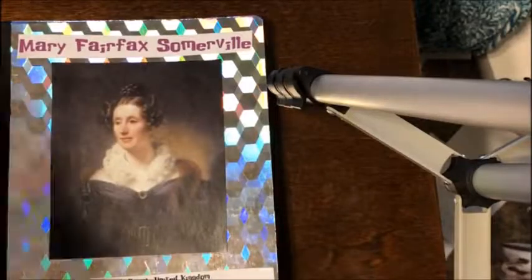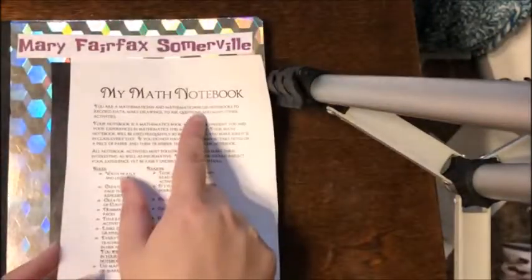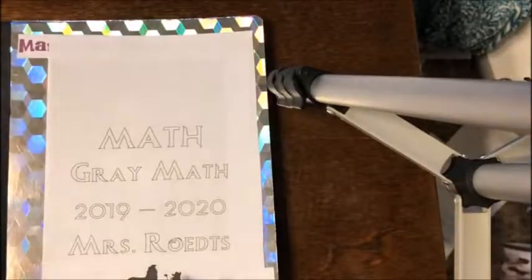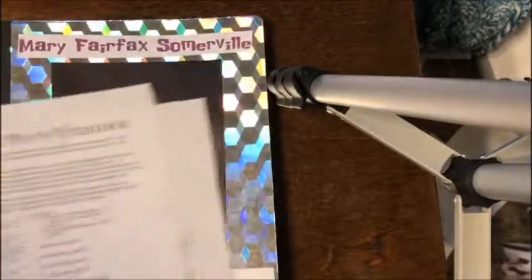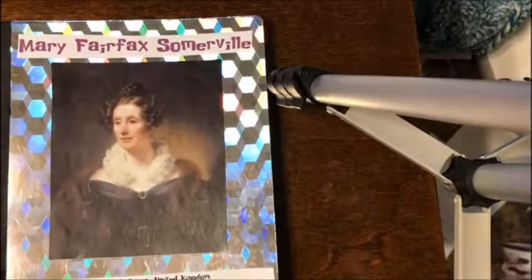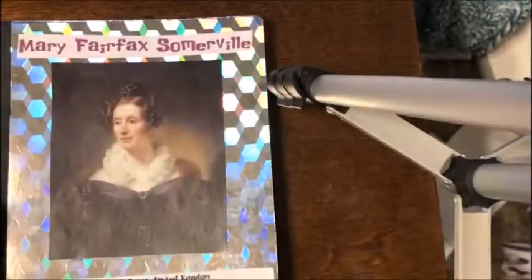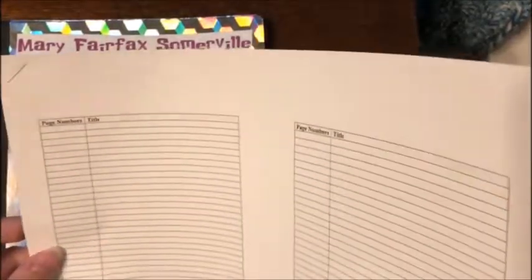I have a bunch of different colors, so you can use different colors if you want. Okay. You'll need the sheet that says My Math Notebook at the top, the nameplate page that says Gray Math. You'll also need the course guide and information page. And then you'll also need the table of contents page. Okay, and it's actually a packet. It's 2 pages. One is double-sided and then the other one. All right?